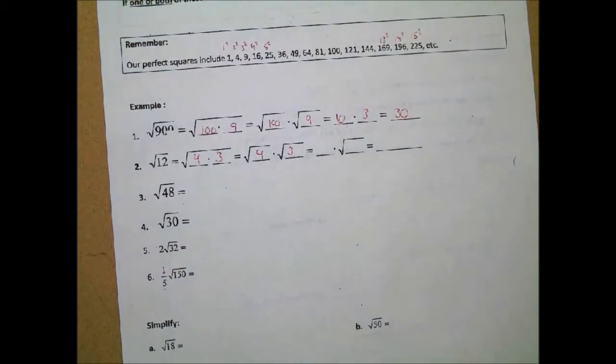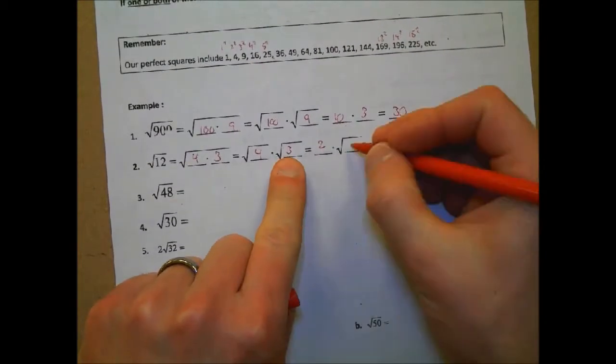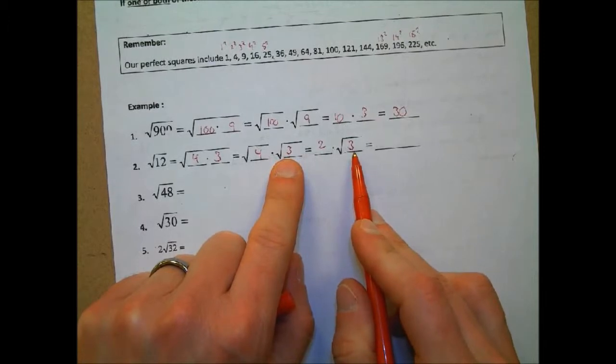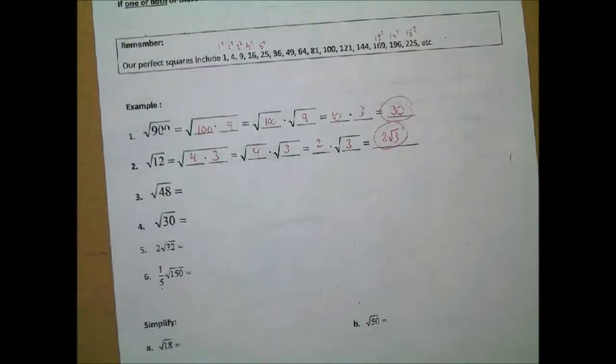Trey, what is the square root of 4? 2. Yep, square root of 4 is just 2. And then we still have that square root of 3 underneath there. Are there any other perfect squares that divide 3? No. So we're done. That's how we know we're done. It's just 2 times the square root of 3. That's our final answer there.